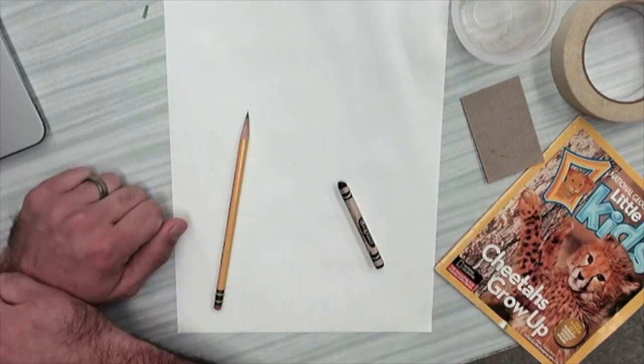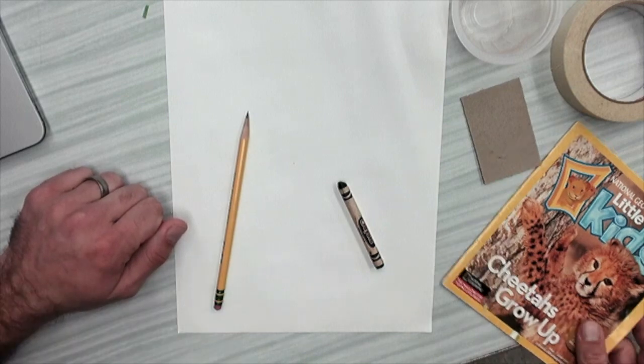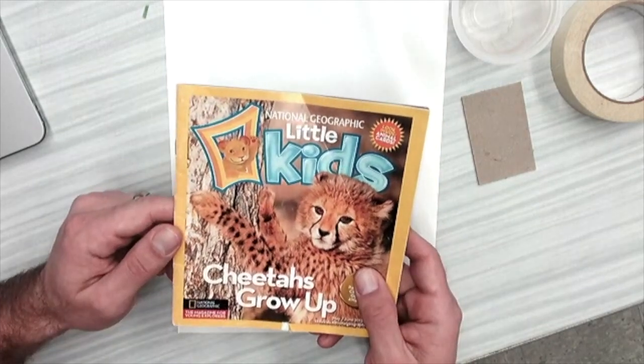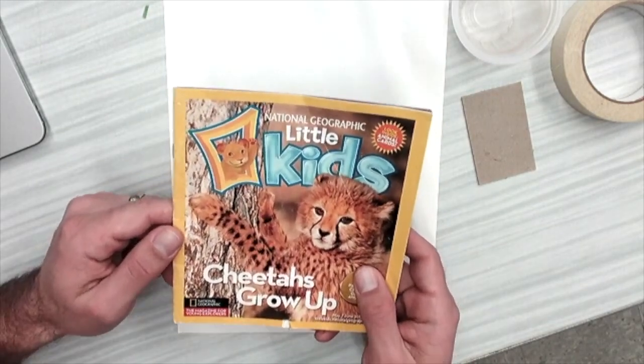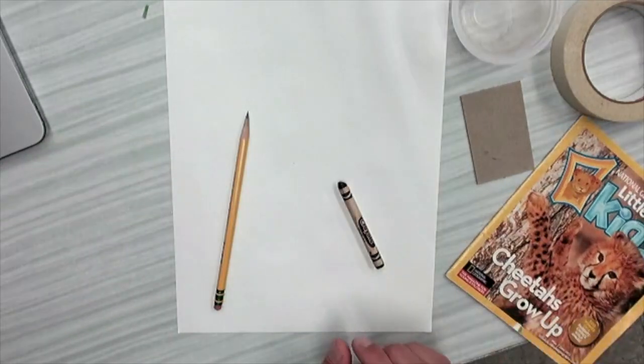You can use anything you want at home to trace. All right, you just need 3 or 4 different objects. One of them I would like to be a square or a rectangle. That's going to be your main shape that you're going to use for your positive and negative space. So I'm using a little book. You could use anything that you have at home though.